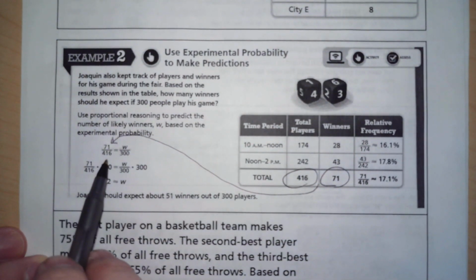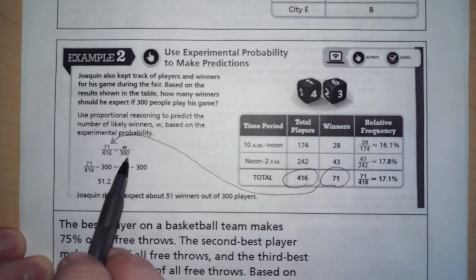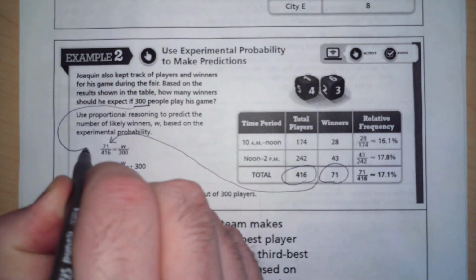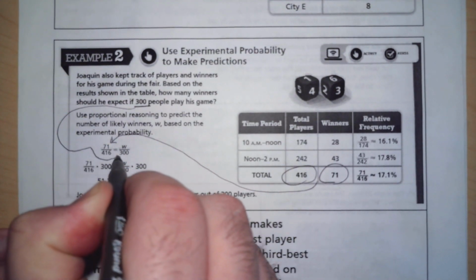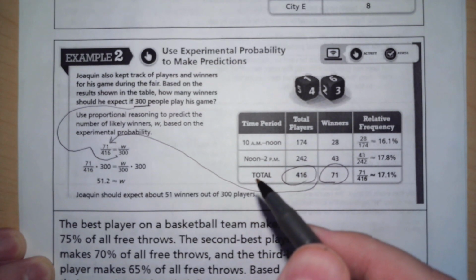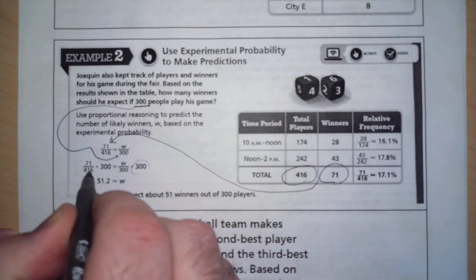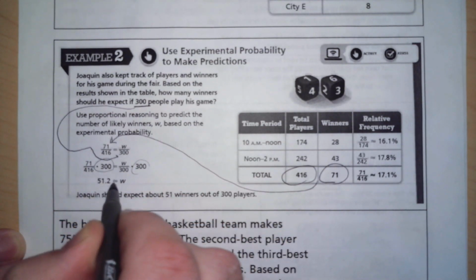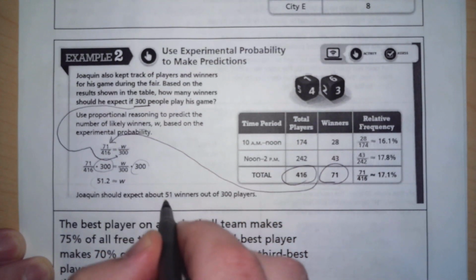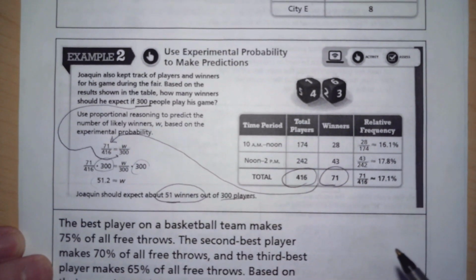our first ratio, that's compared to W over 300 because of the 300 people. And then we multiply by 300 on both sides to get 51.2. So he should expect about 51 winners out of 300 players.